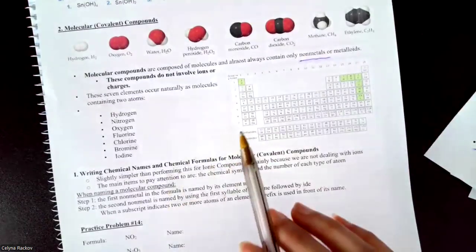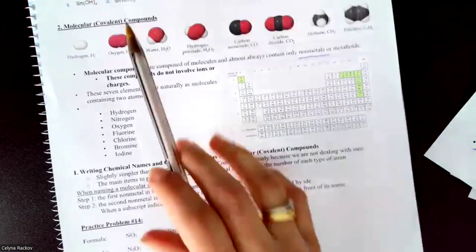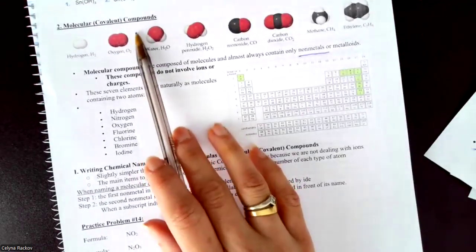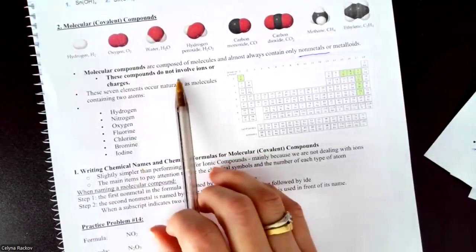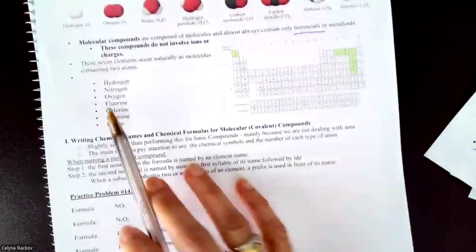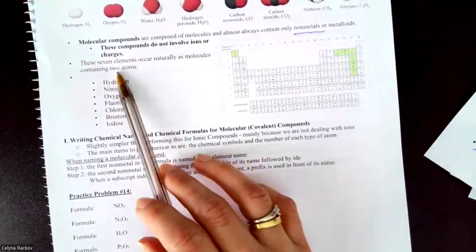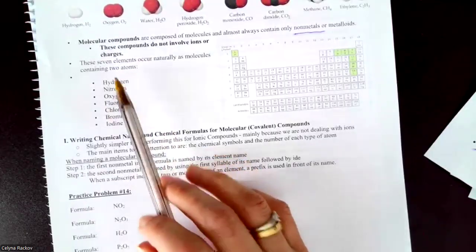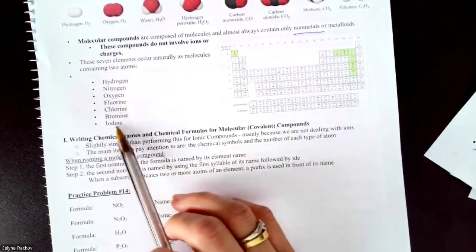In ionic compounds, we had a positive and a negative, transferring electrons. But for covalent compounds, they share electrons. This is why covalent compounds do not have ions or charge. These 7 elements occur naturally as molecules containing 2 atoms: hydrogen, nitrogen, oxygen, fluorine, chlorine, bromine, and iodine.